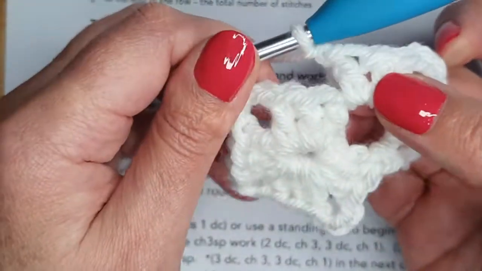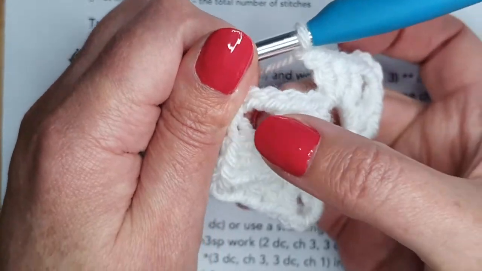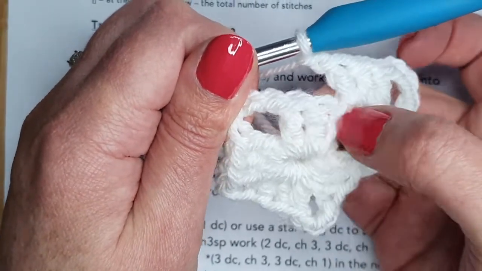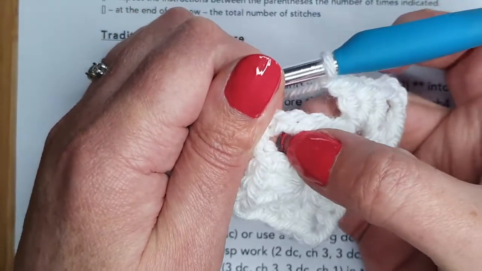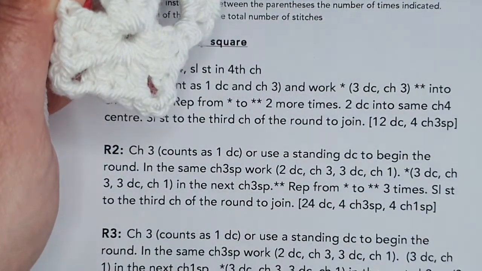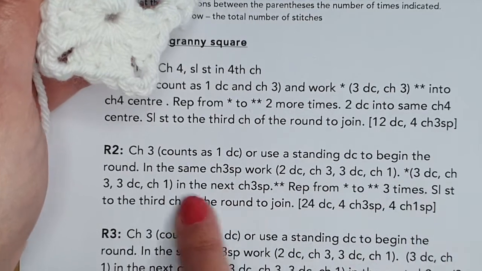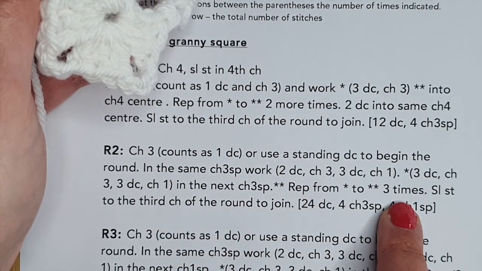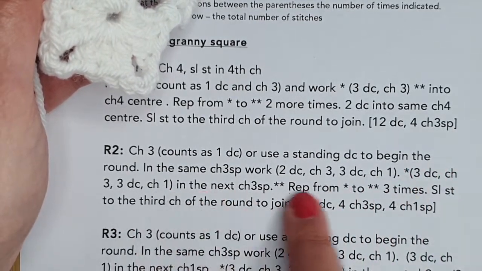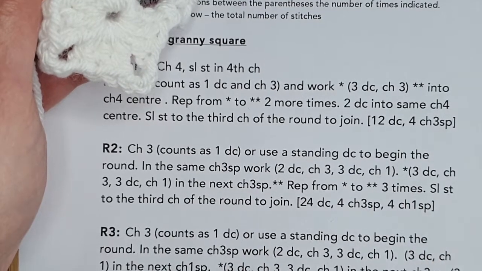So it tells me where I need to place those next stitches. It's not into these double crochets at the bottom, but in the chain space that I have to work it. And I have to repeat from the asterisk to that asterisk 3 more times. So it will be 3 times in total that needs to be repeated.